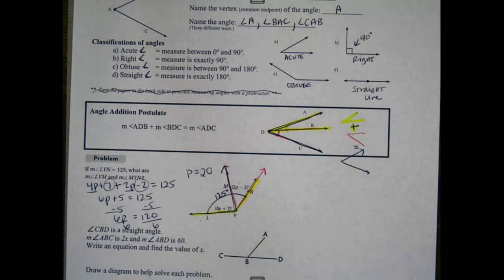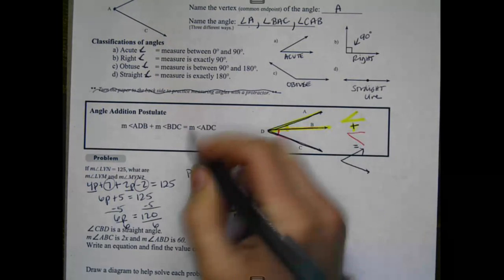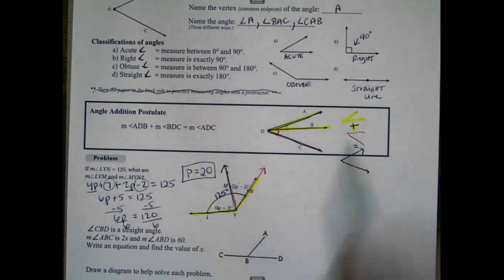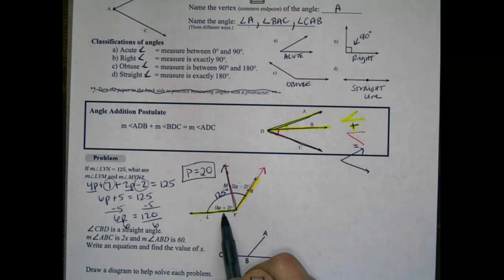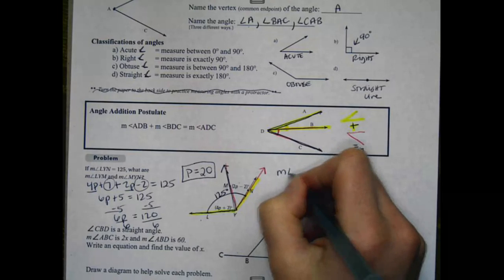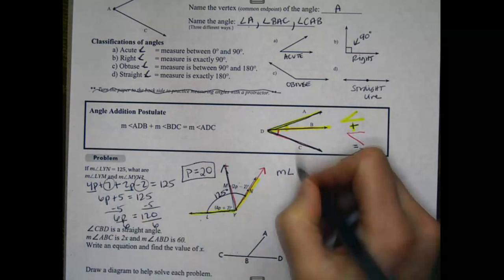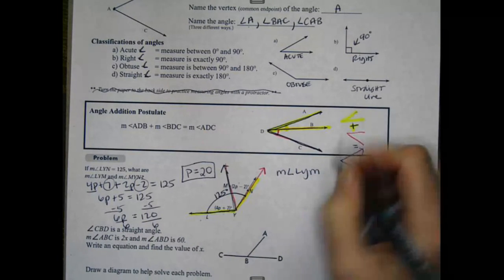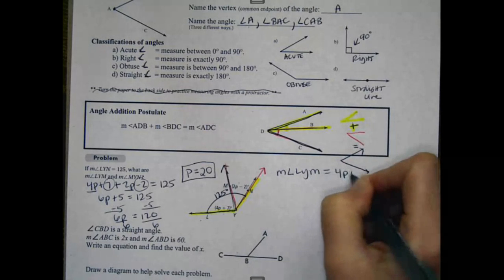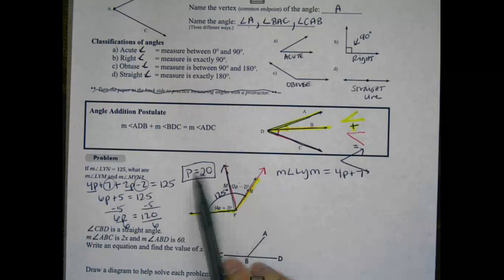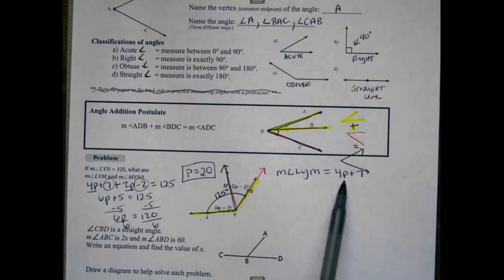Okay, so once that p-value equals 20, just like our segment addition postulate, you're now going to plug in that value to see what each of these angles represent. So our measure of angle, let's do LYM first, was equal to 4p plus 7. I do know what my p-value represents, it is 20 now.